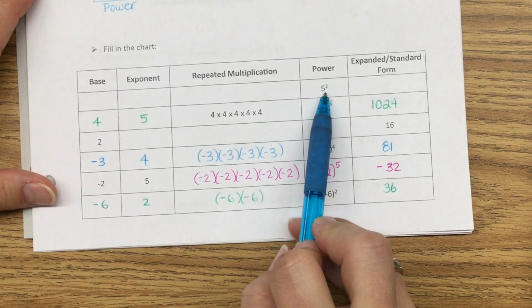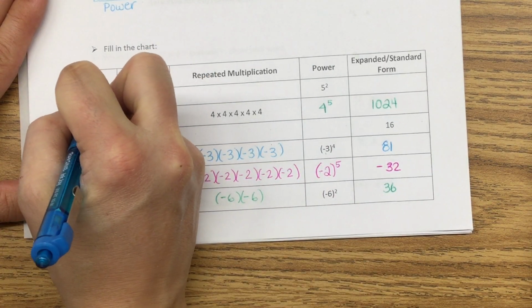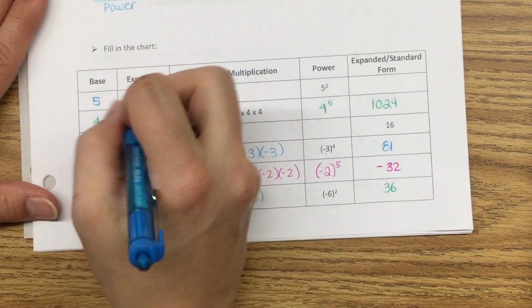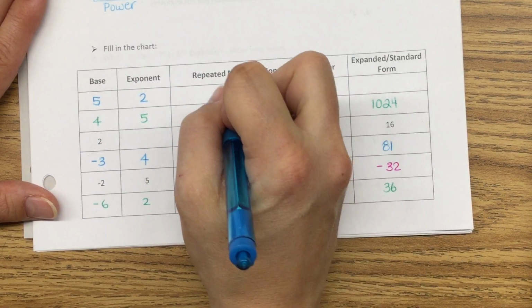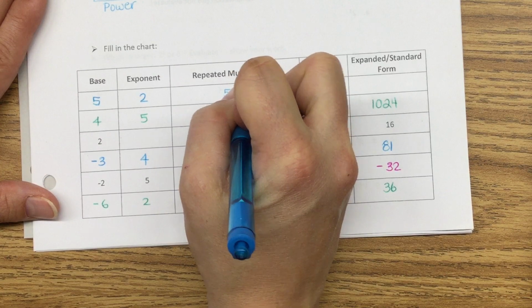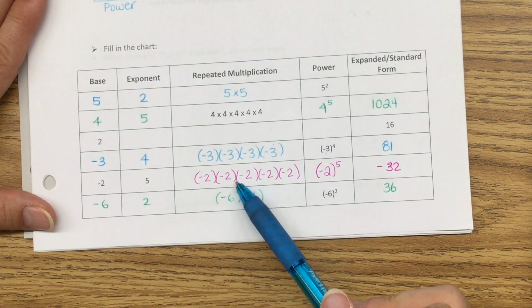And let's take a look at the top one here, 5 squared. Okay, so what's our base? It's 5. Our exponent is 2. Repeated multiplication, well, that would be 5 times 5. And notice how you can write it with the x, or you can write it with brackets.